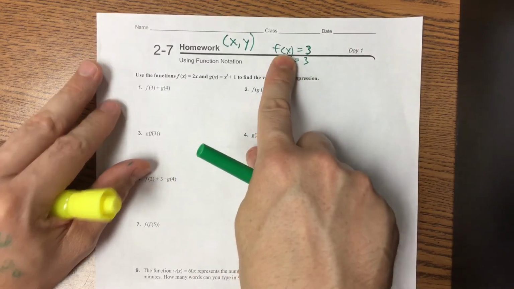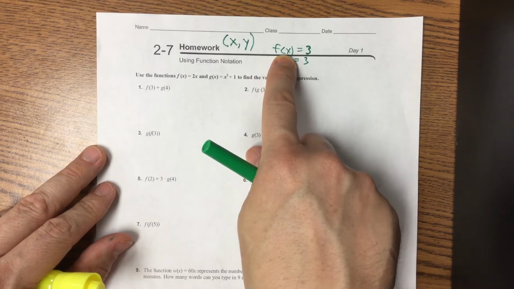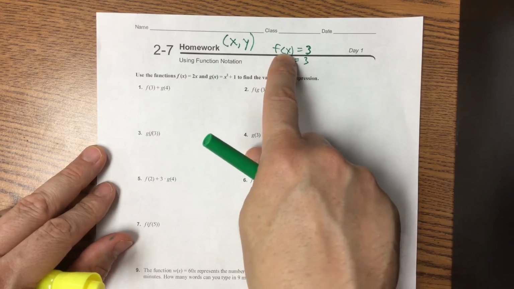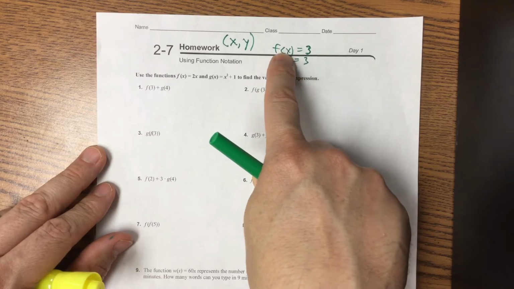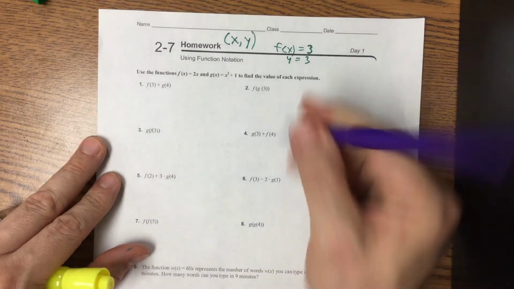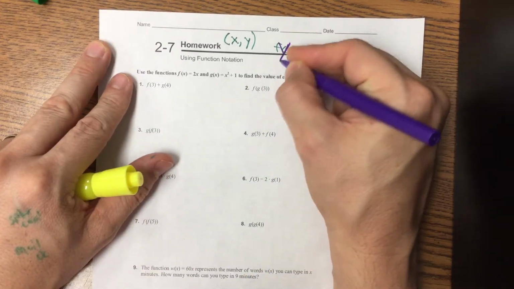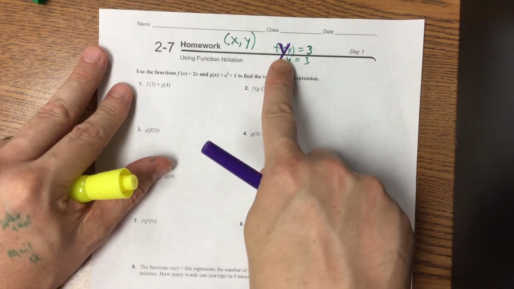So if you see something like f of x, or g of x, or h of x, and there's a letter here, not a number, then this number over here is the y. You're saying y equals 3. And I encourage you, if you see that, to go ahead and write a big y right on top of that, just so you can get it in your head immediately. That's just y equals 3.